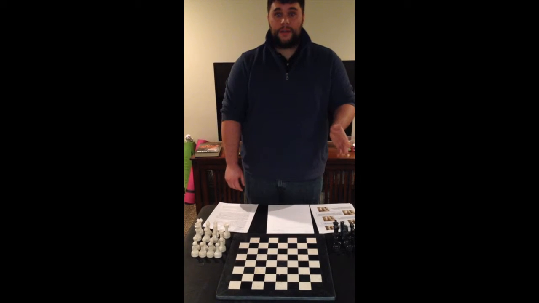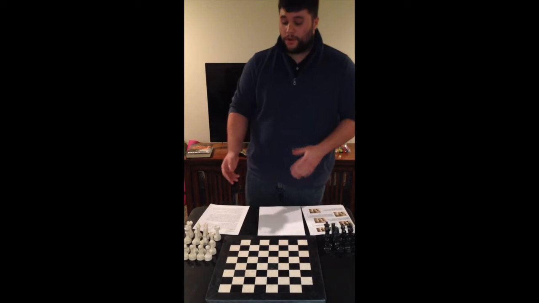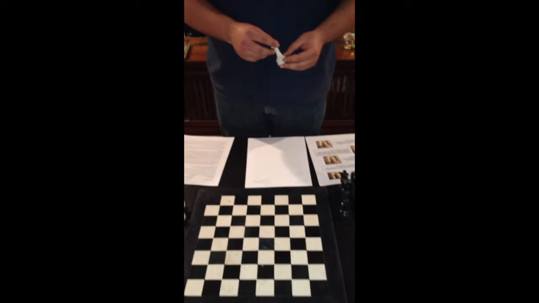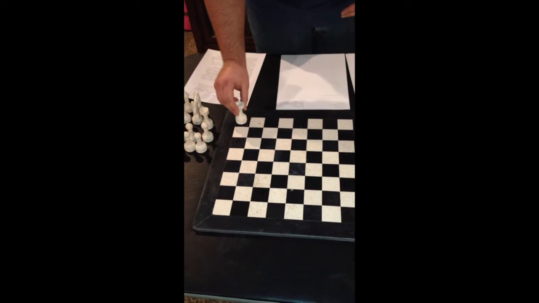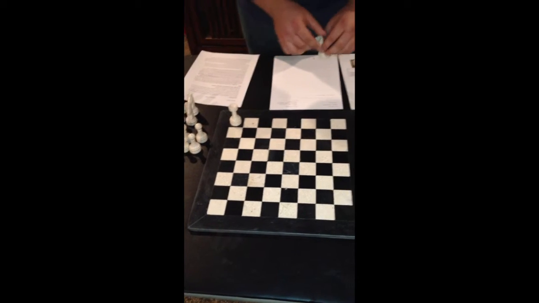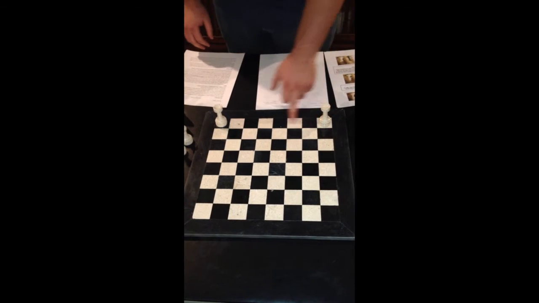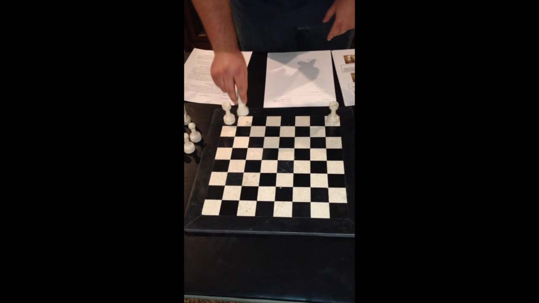Now that we know how the pieces move and the names of them, let's actually set up part of our board. The easiest way is to start from the outside in. So we're going to start with our rooks. The rooks go on the far corners of your last row or rank. Followed next to the rooks are the knights.